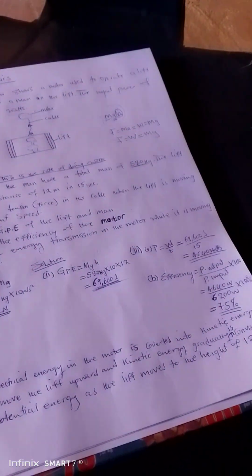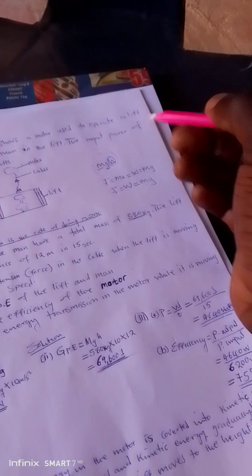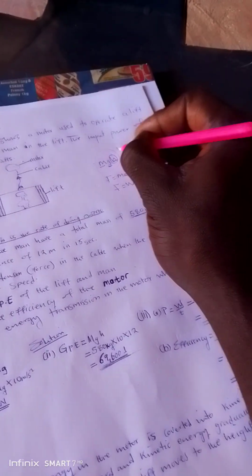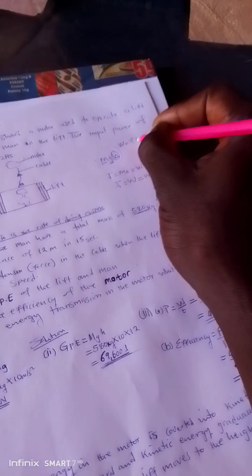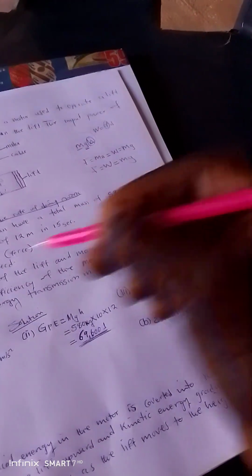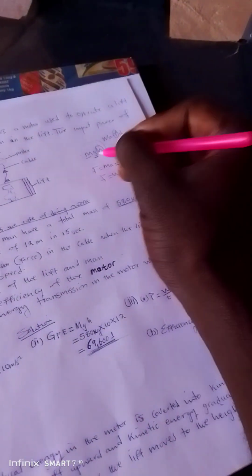So, and we know very well to say work done is equal to FD. Work done is equal to force times the distance, of which force, this is the tension force that we have calculated here, and the distance is this one.